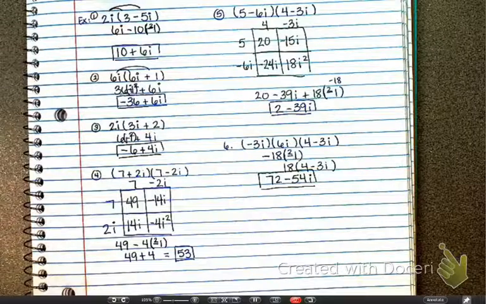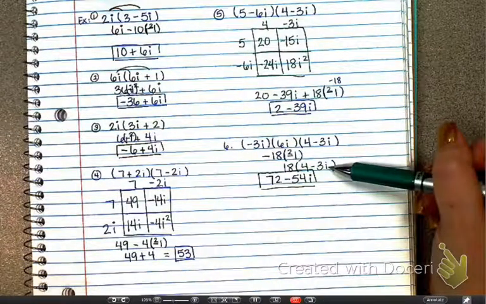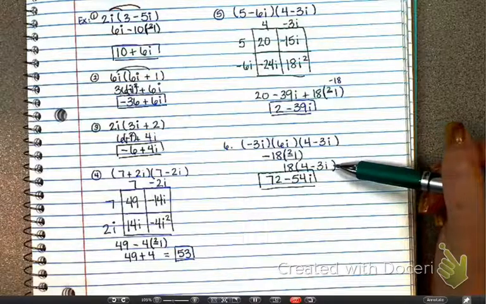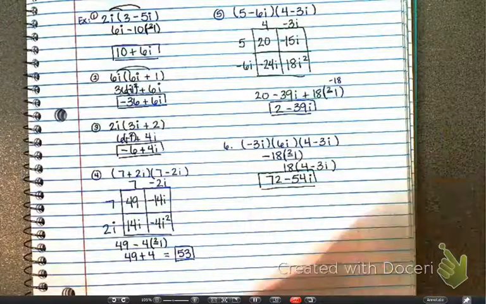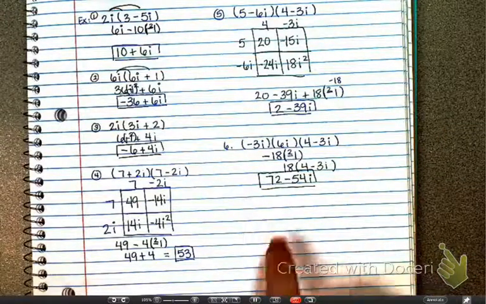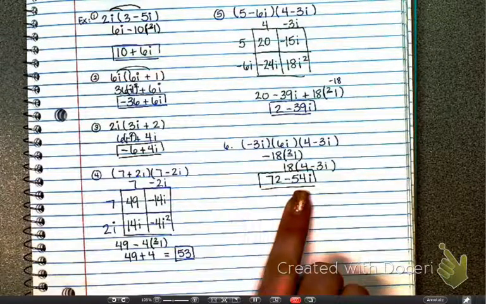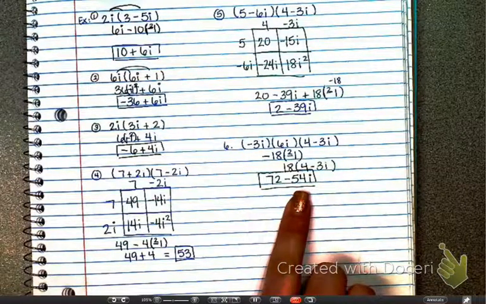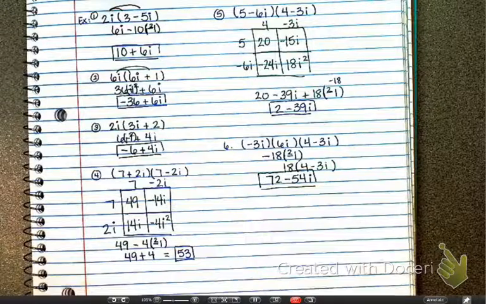Now, if we left negative 18i squared, what would have happened here? You would have had an i to the third. So you would have had to break it down multiple ways in order to get this. If you see an i squared, deal with it right away before you do any other multiplying. It will make your life a whole lot easier. Okay? Questions, comments, concerns? Do you need to see anything else? No? Okay.